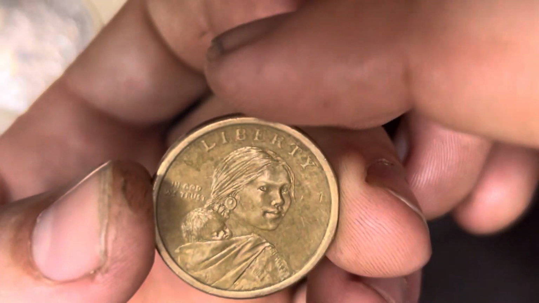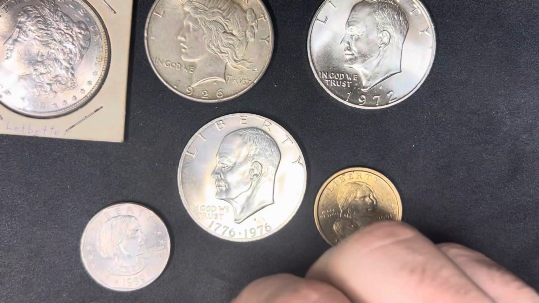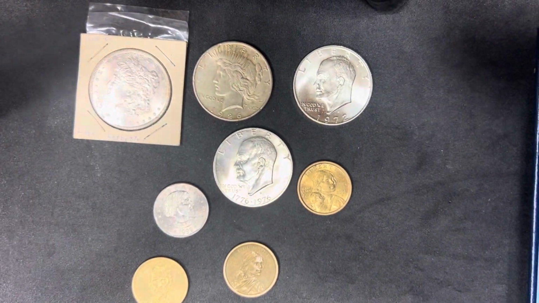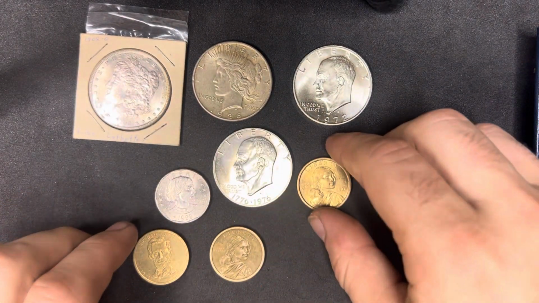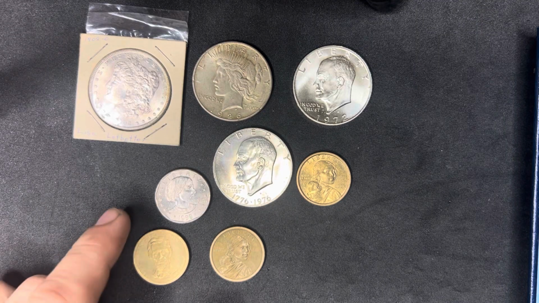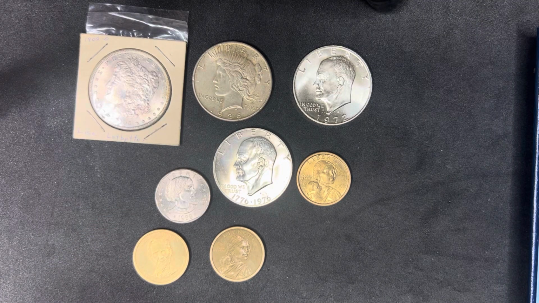This is the only one I had, and I did not have any of the innovation dollars. So once I get up to the point to coin roll hunting the small dollar coins, I'll definitely be upgrading probably every single one of these coins. Well, let's go ahead and put this in the book.